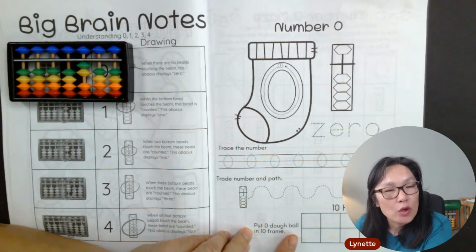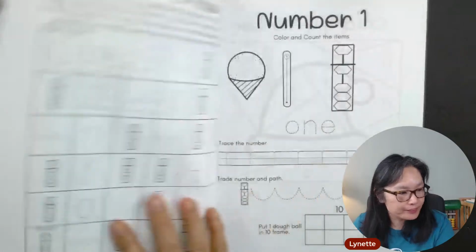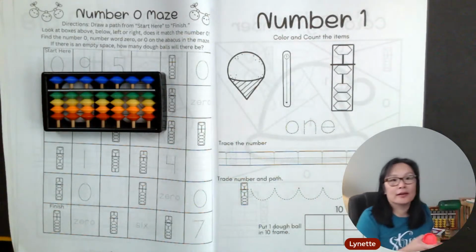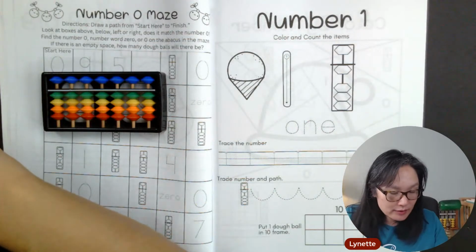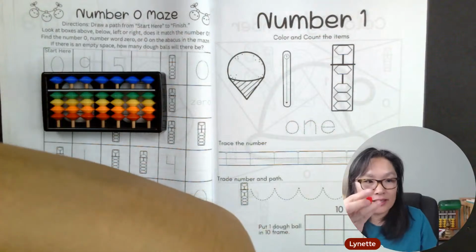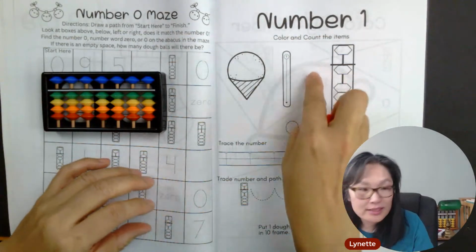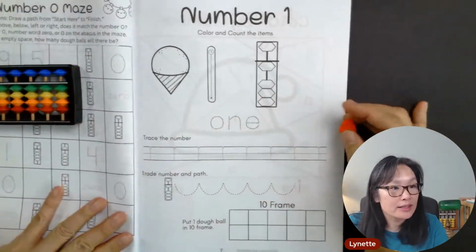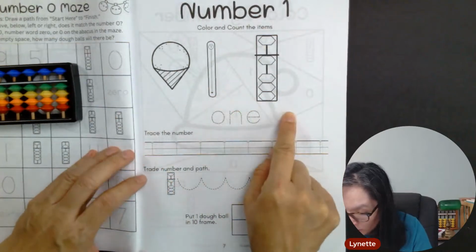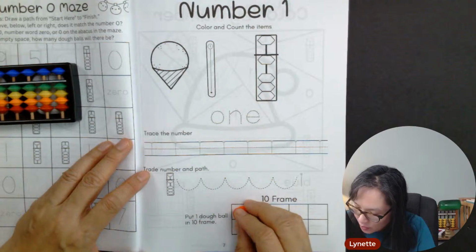And then I have these dough ball 10 frames. These 10 frames are where we could take Play-Doh. We take dough balls and make little balls, just like this, right? Make it into a little ball, and we put it on the 10 frame, right here. This is the number 1. So here is the 10 frame for another number 1. We write the number 1, we write the word 1, we trace the number, we follow the path, and then on the 10 frame, we put a dough ball here.